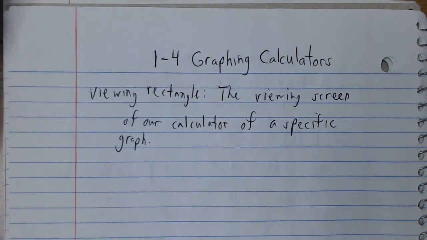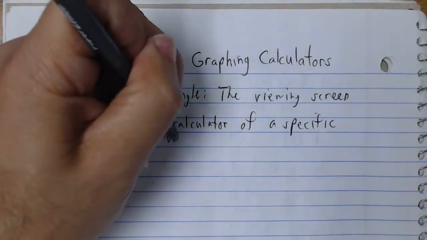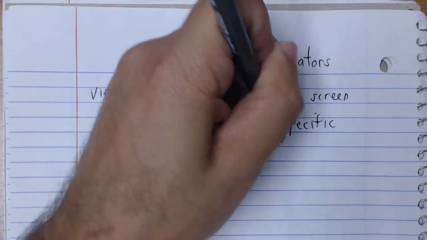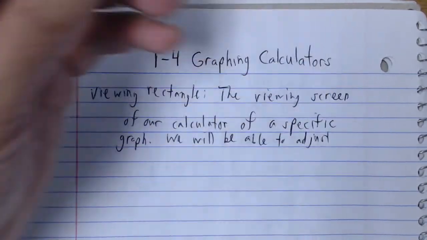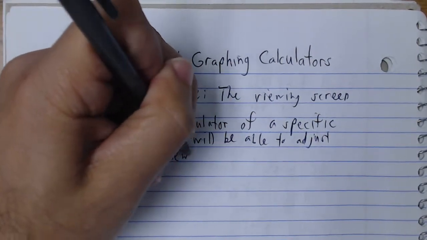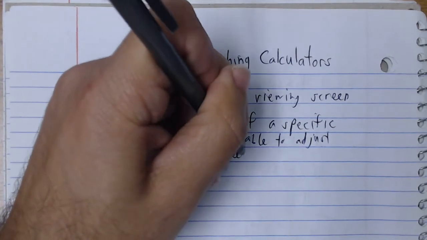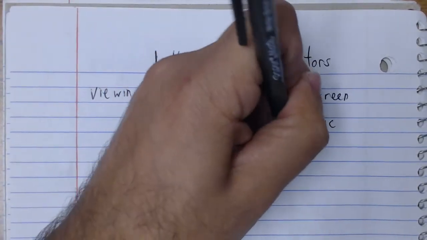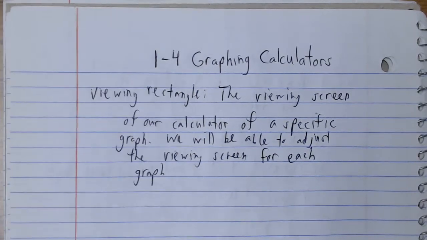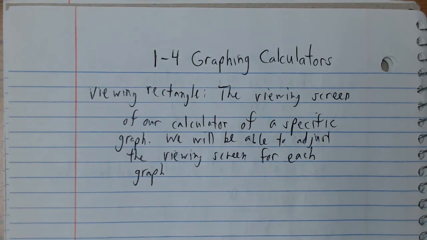Of course, we will be able to adjust the viewing screen for each graph. And what you're going to notice is that graphs have a lot of really interesting characteristics, so if you don't have the appropriate viewing screen for them, then you're going to miss important aspects and features of the graph.